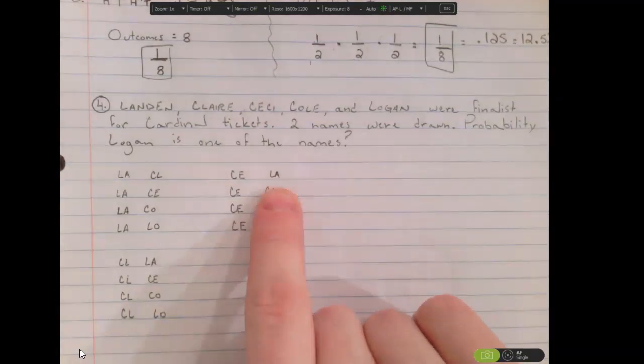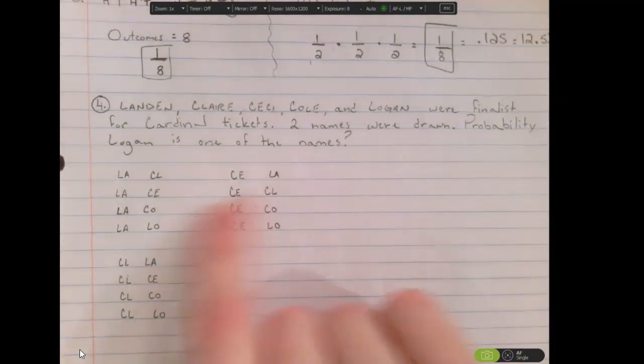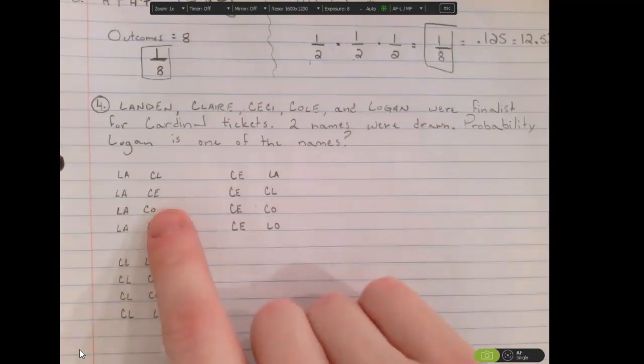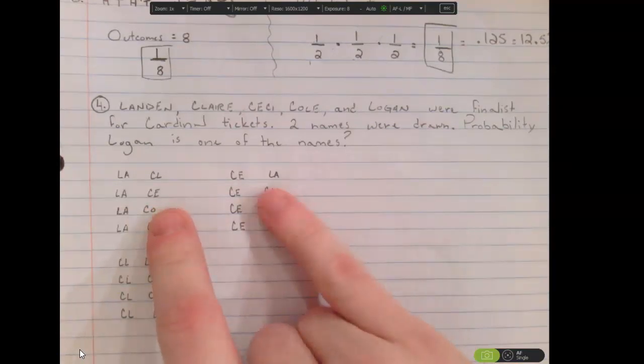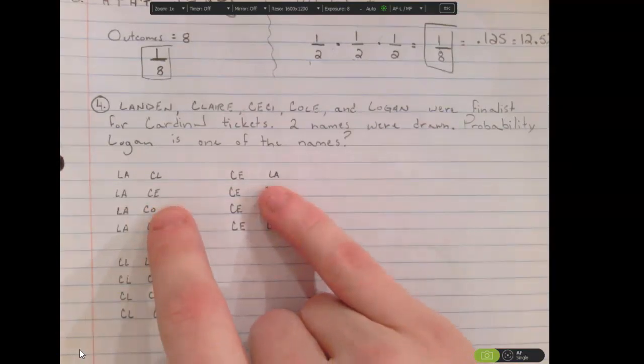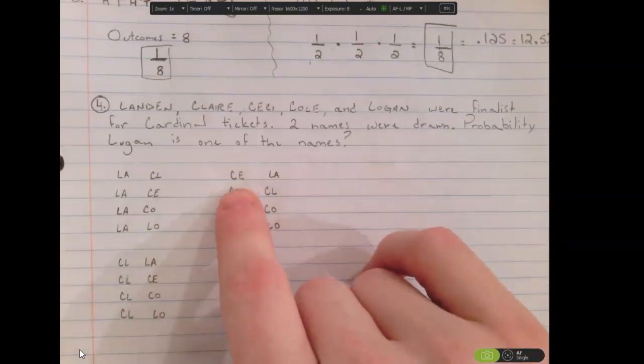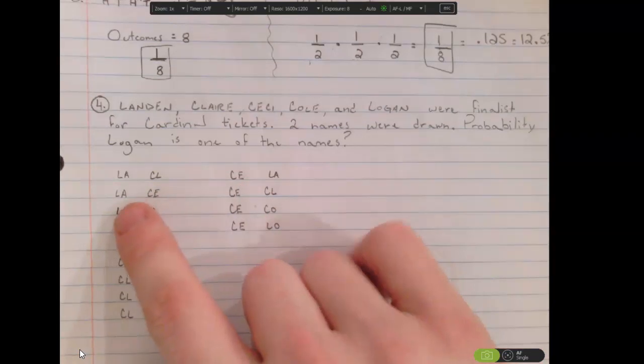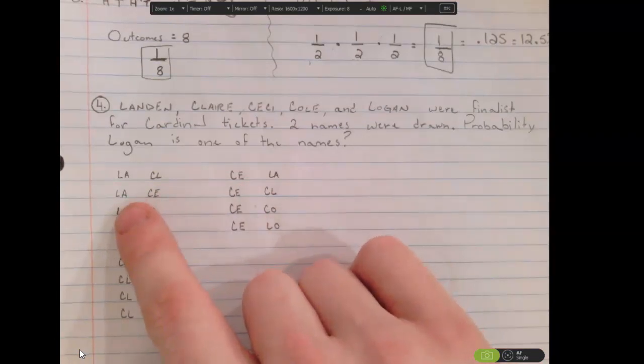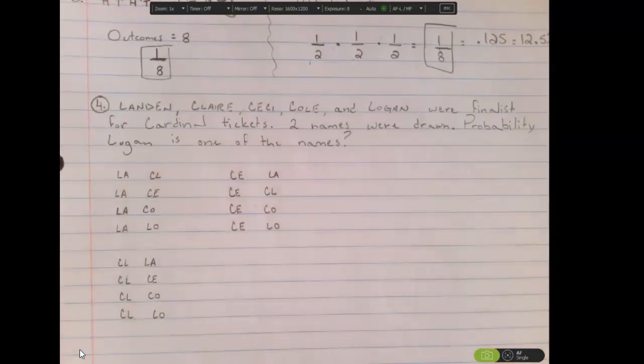Notice we have Cece and Landon here. I've also got over here Landon and Cece. We have to include both of those, and the reason we do is because Cece's pulled first here, Landon's pulled first here. So the orders are different, so I do need to show both options when we're making this organized list.